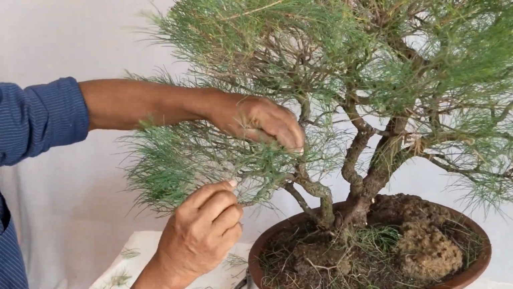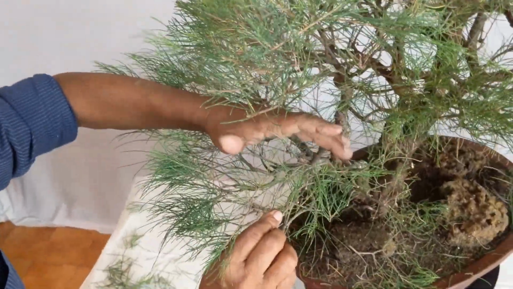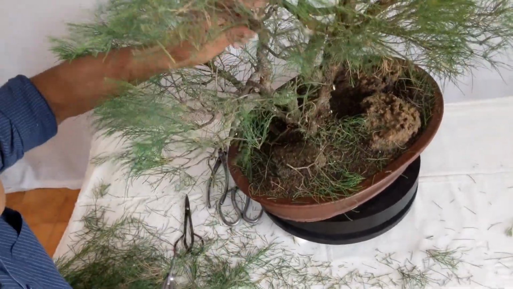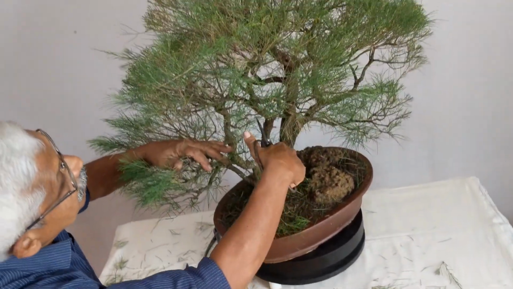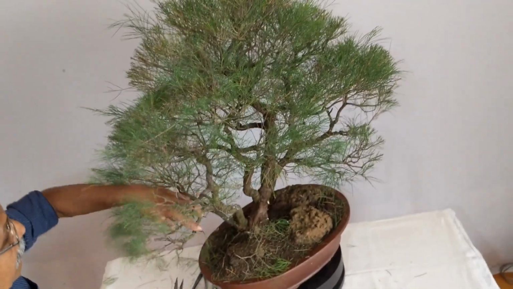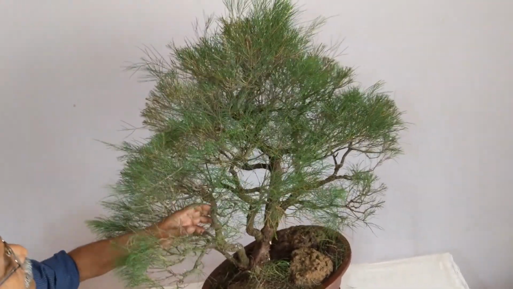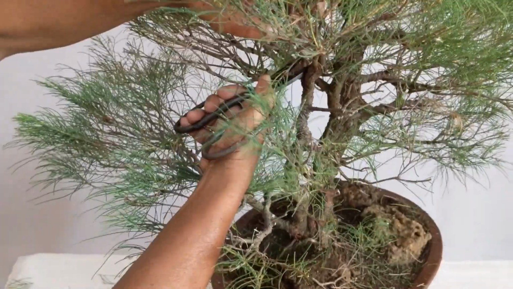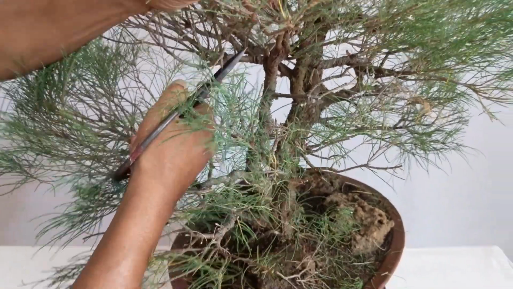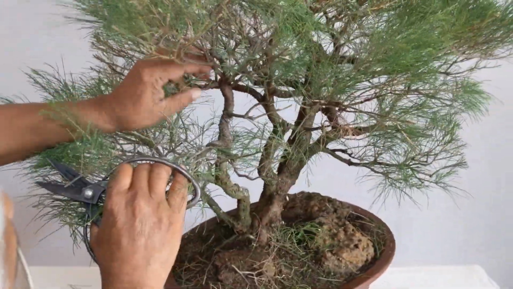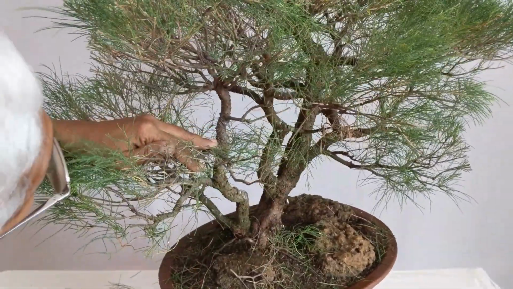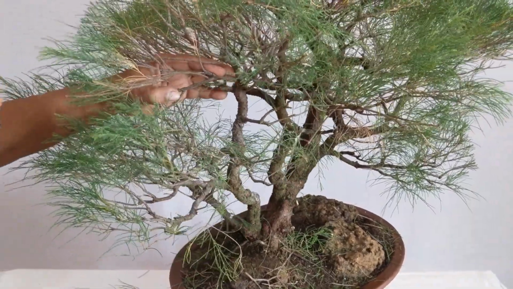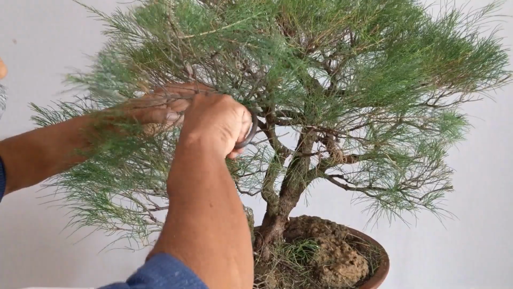Then come to this. Here you can see this back branch. This has to go. Then there are two branches here. This branch you have to wire and bring to the side. At the time of wiring, we will decide whether this has to be retained or not. Now I am retaining it, even though it is from a wrong junction. That we will decide later.